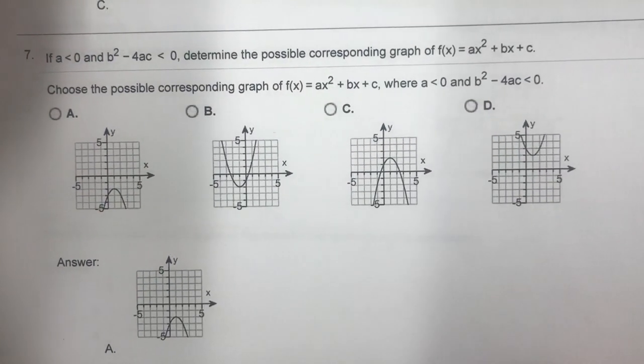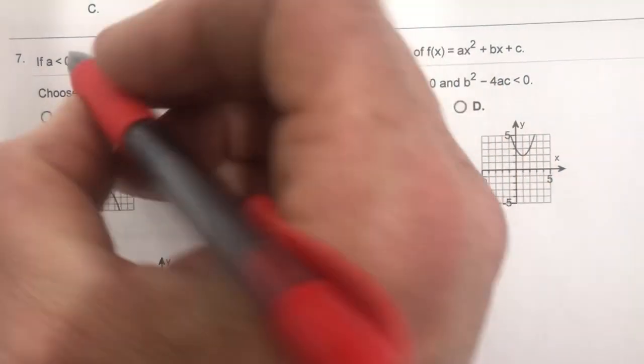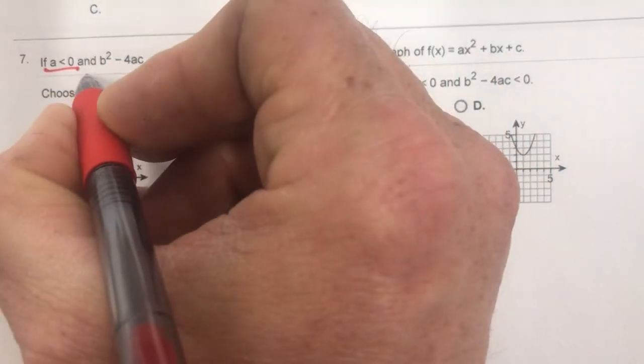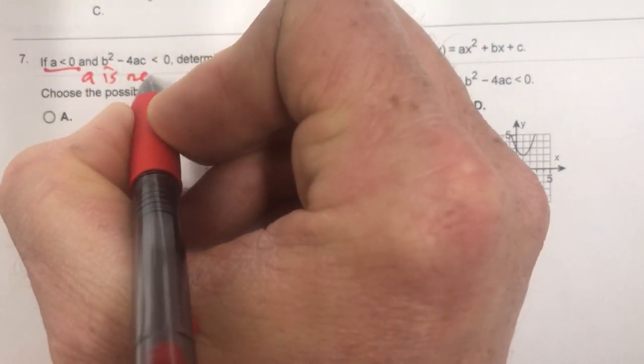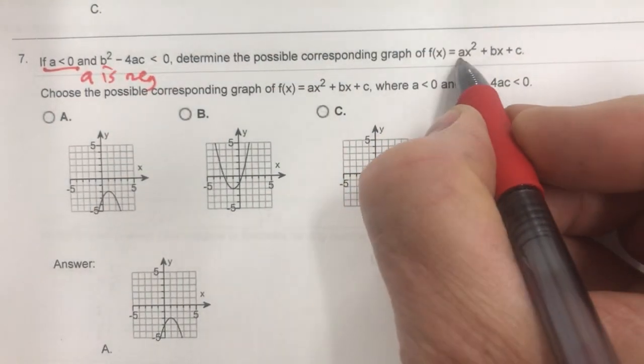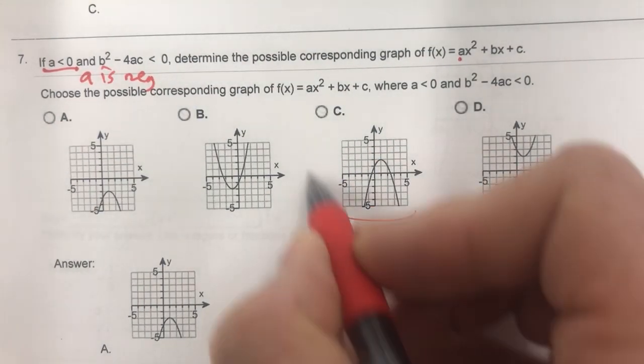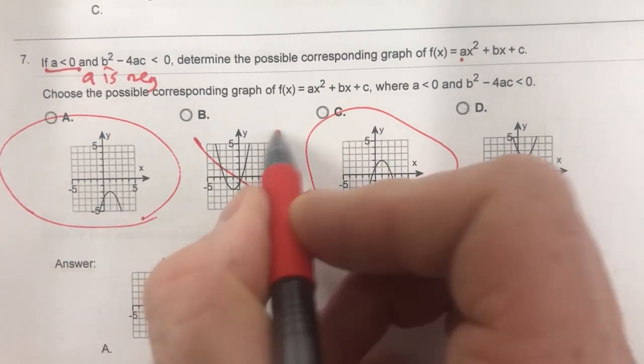What about this one? Same thing again. A is less than 0, which means A is negative, which means this is a negative right here, which means it's concave down. So it's got to be this one or this one. Can't be either one of those two.